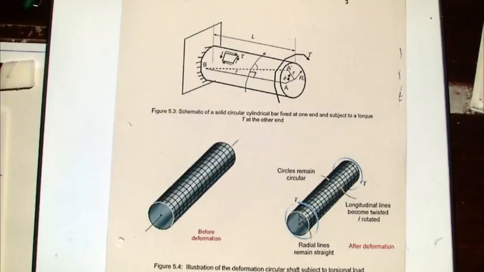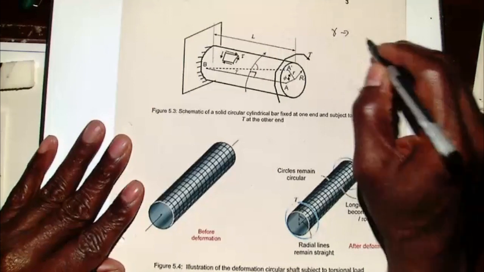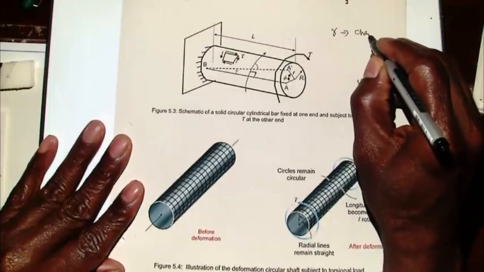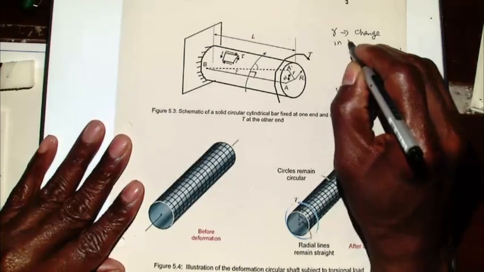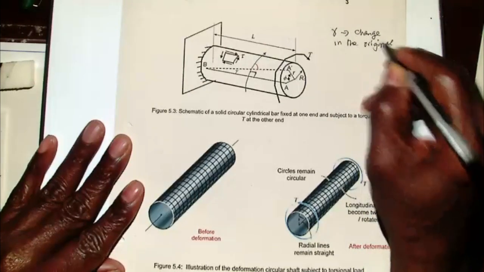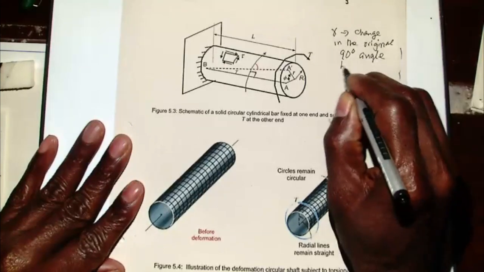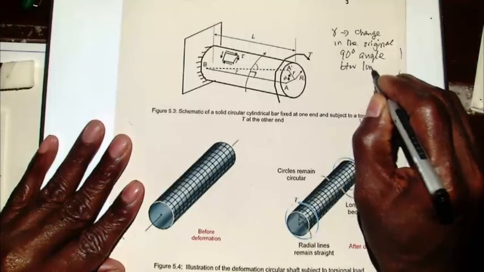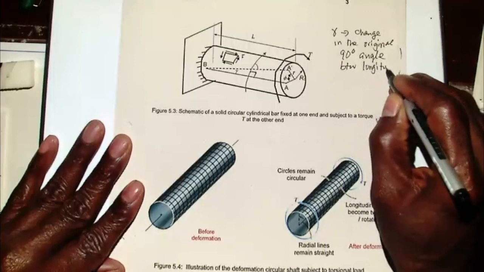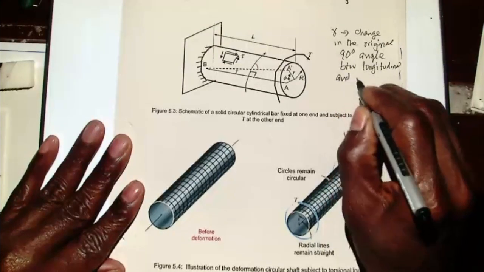So gamma is the change in the original 90 degree angle between longitudinal and circumferential.